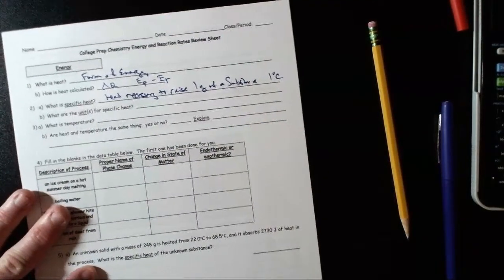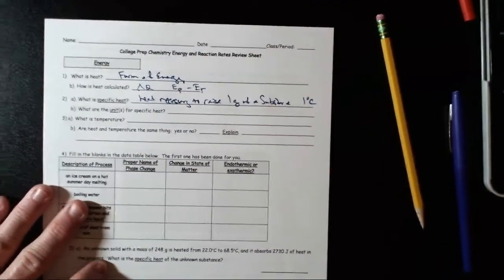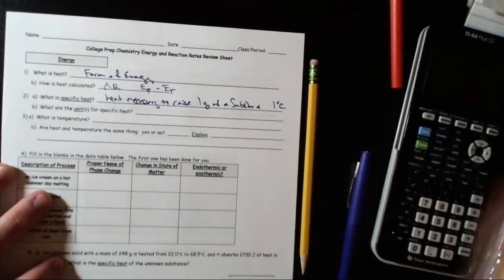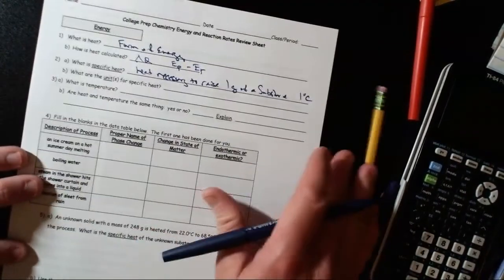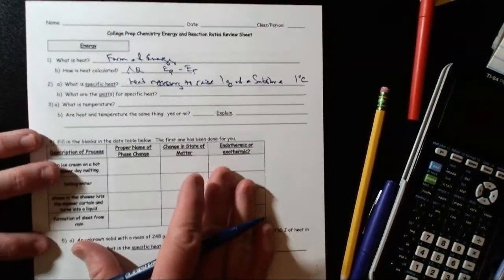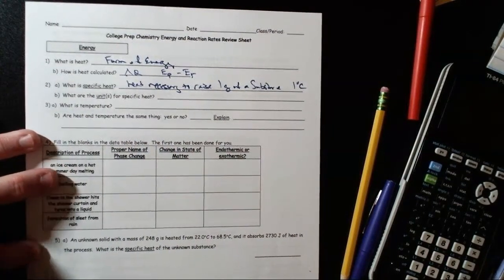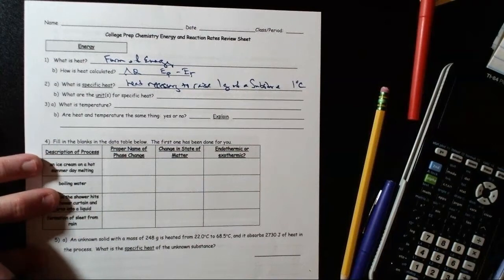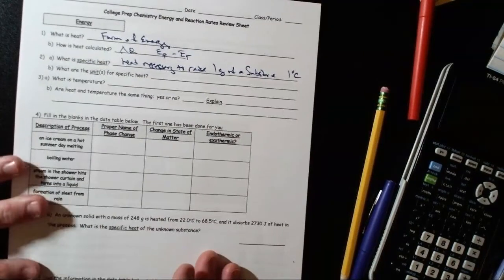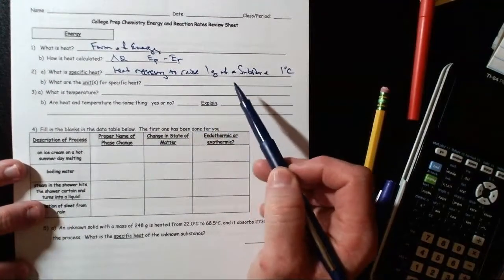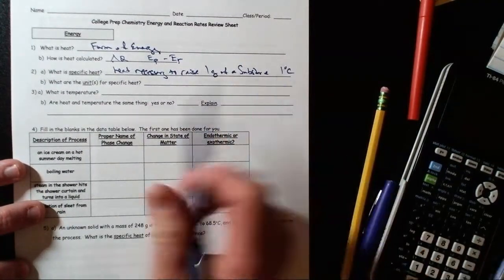The specific heat of a substance is a characteristic of that substance. Each substance has its very own specific heat, so it is an identifying characteristic. It's the amount of heat that's necessary to raise 1 gram of that substance 1 degree Celsius.